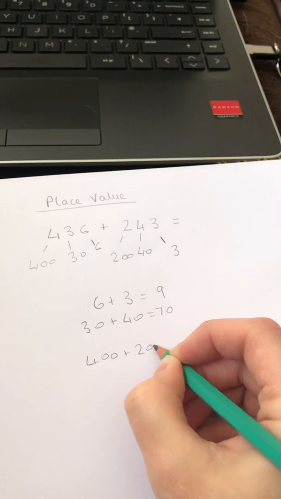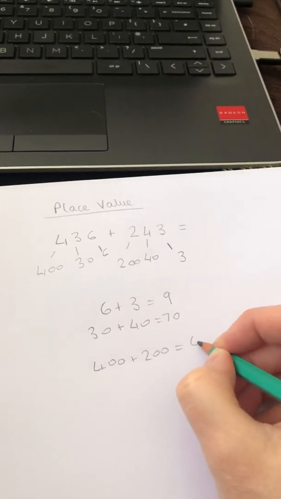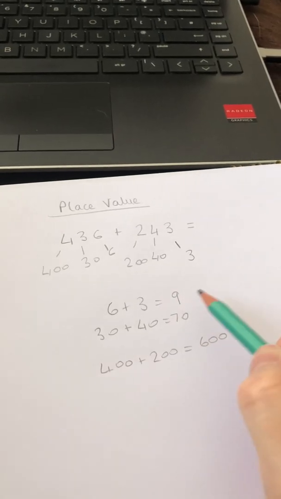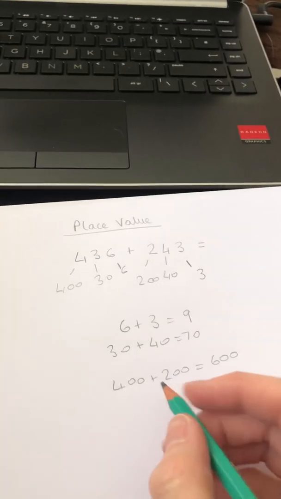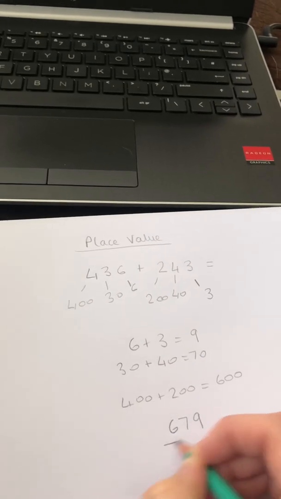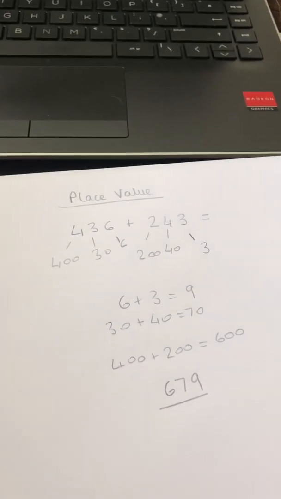plus 200 equals 600. And then what we do is we bring all of this back together to make our answer. So we've got 600, 7 tens and 9 units. So that's our answer, 679.